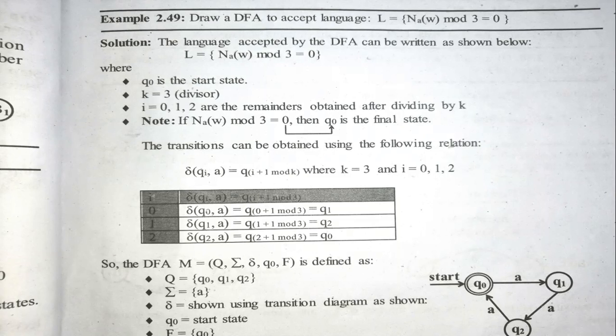Okay, so we are rewriting the language. L is equal to number of A's under W mod 3 equal to 0. Then Q naught is the start state. Let K be equal to 3 because it is mentioned in our question. Then the I values will be the possible remainders, whatever we can generate using 3, like 0, 1, 2 exactly.